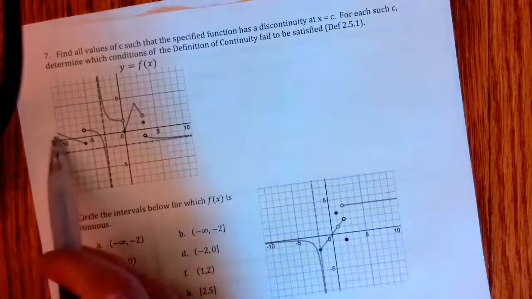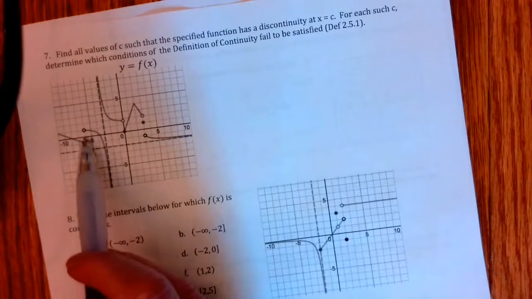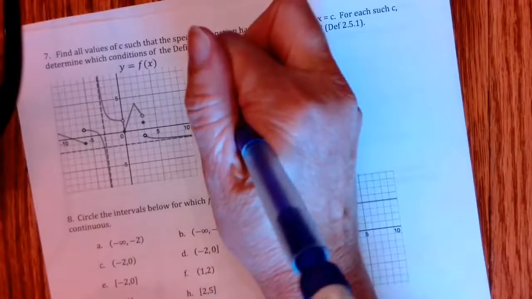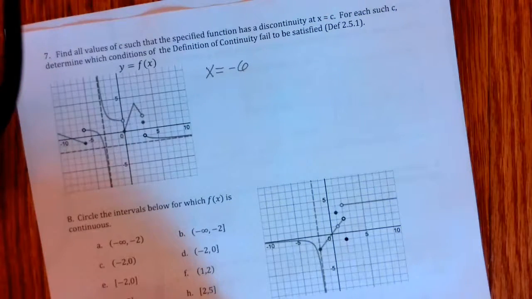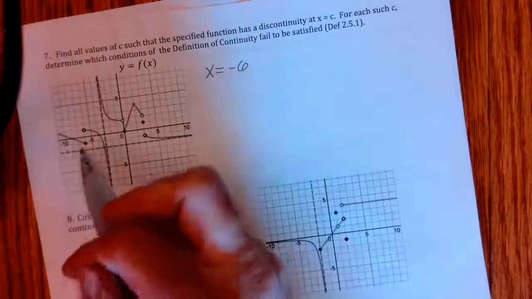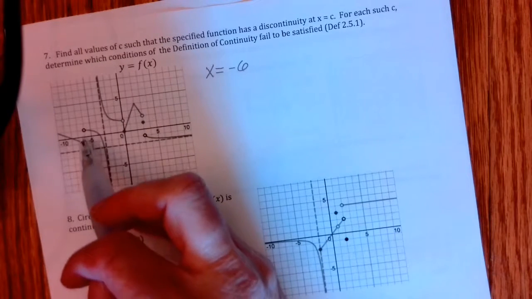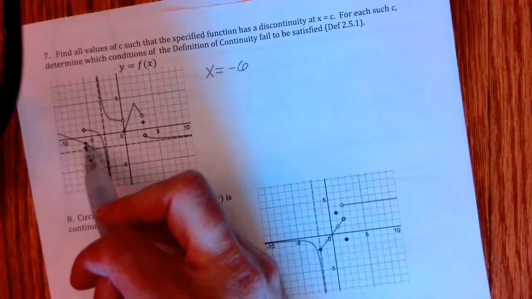Let's find our first discontinuity. Here we have a break at -6. So I'm going to say x equals -6 is my first such c. And for this one, I go through the definition. Does it exist at -6? It does. It's defined right here. So it passes that part.